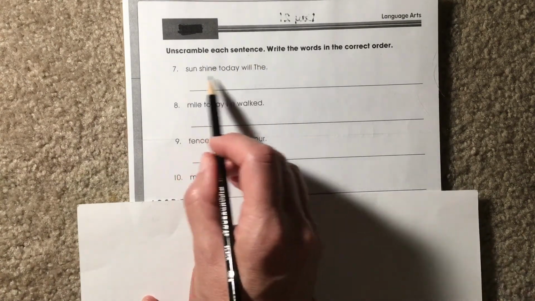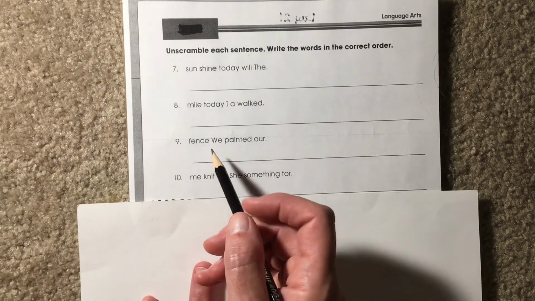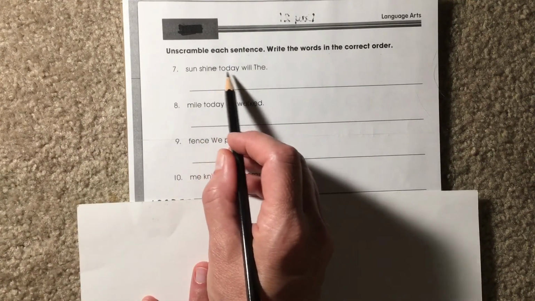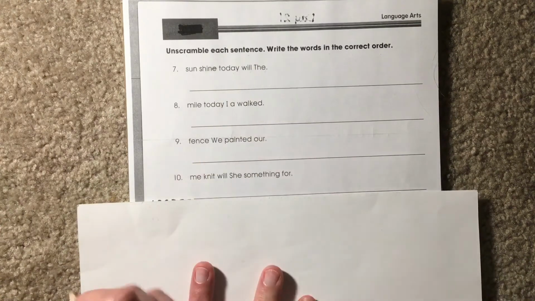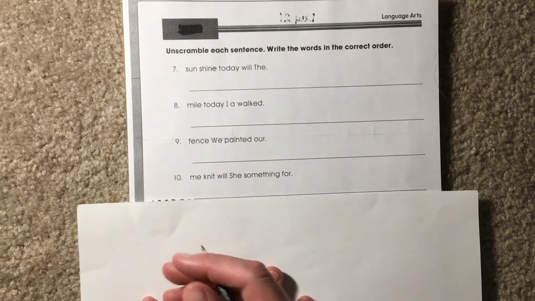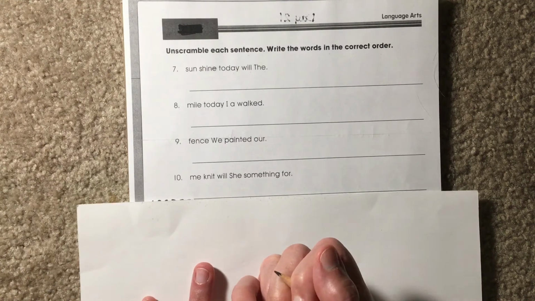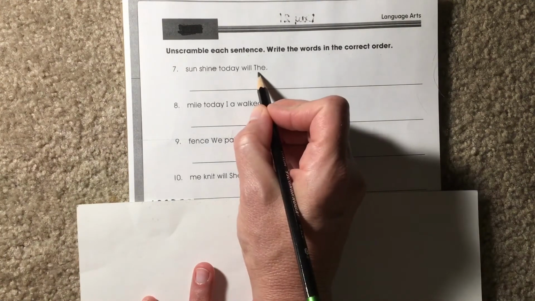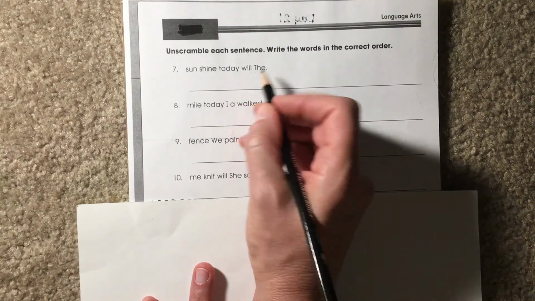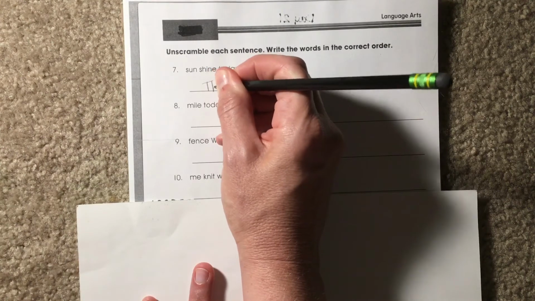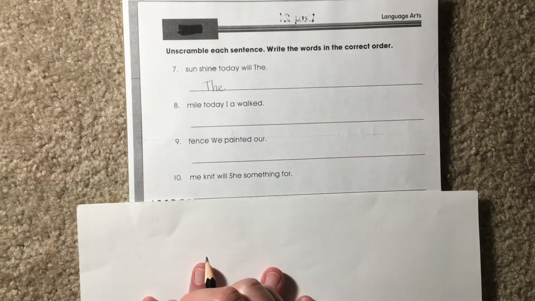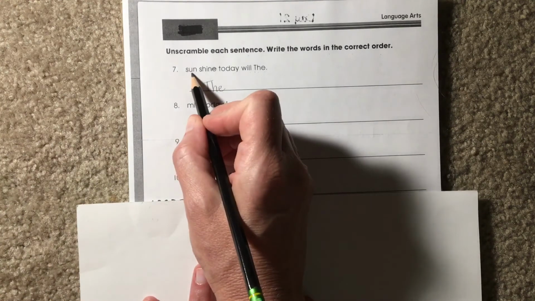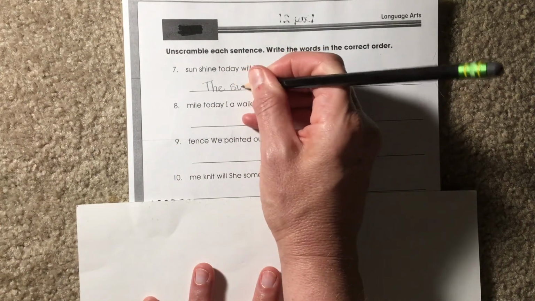Here are the words. They're mixed up right now. Sun, shine, today, will, the. That doesn't make sense. Let's put the words in order. I'm going to put the word "the" first because it's capitalized. The. What word should I put next? Probably sun. The sun.